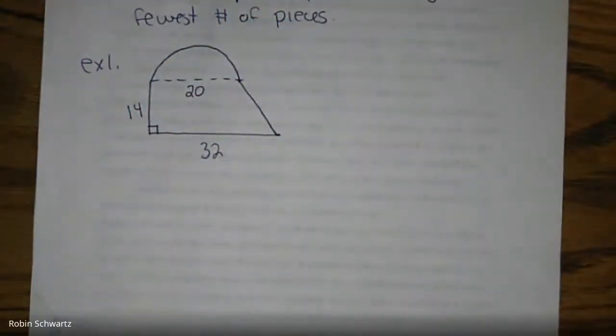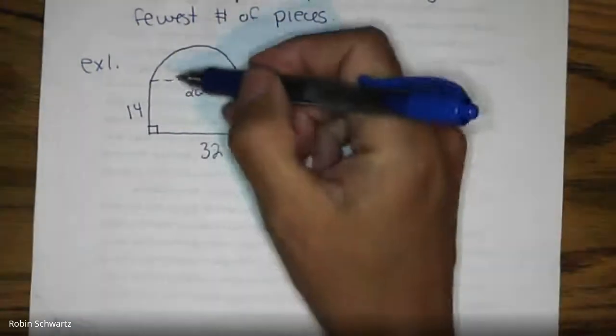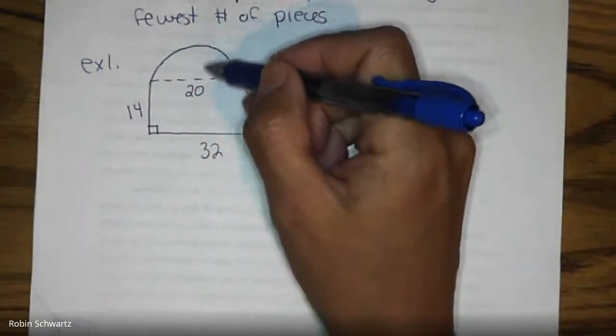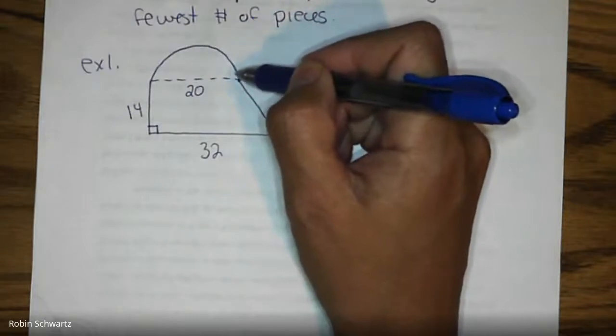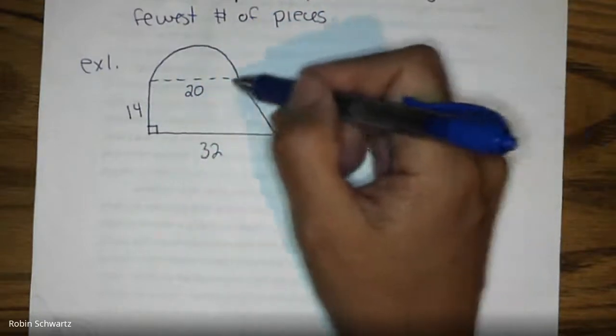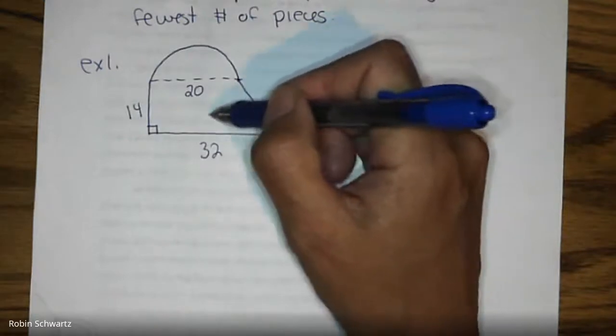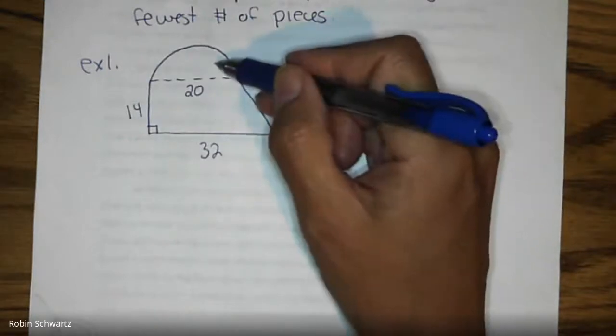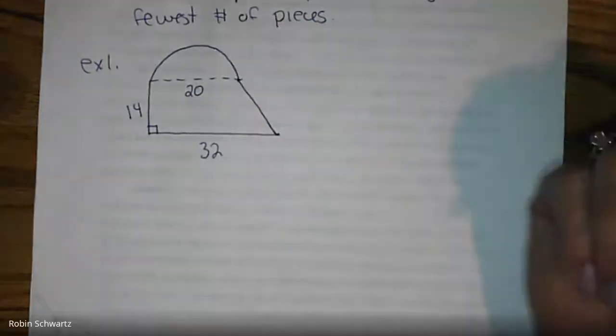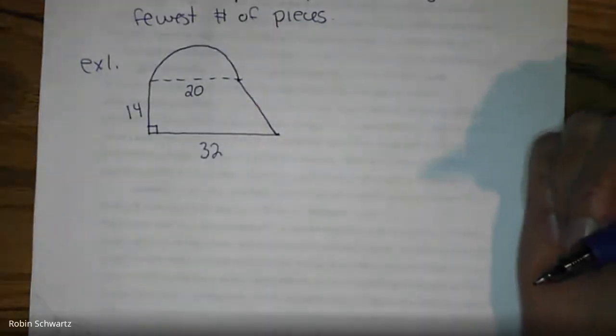Now, if I asked you to find the fewest number of shapes you can see there, hopefully you come up with two shapes. I see up here a half of a circle. It's not a full circle. And then down here, a trapezoid. Maybe you might have wanted to chunk it up again and do rectangle, triangle, and half circle. That would work, but that's an extra piece you've got to work with the formula for.